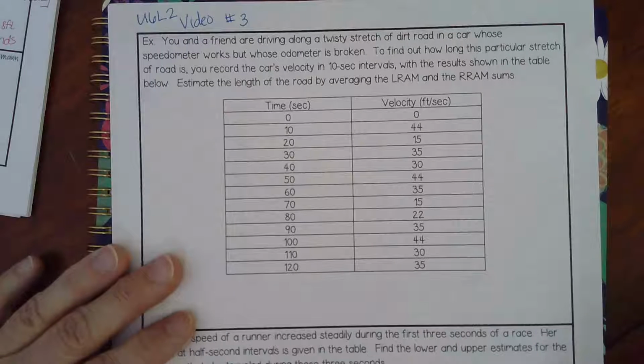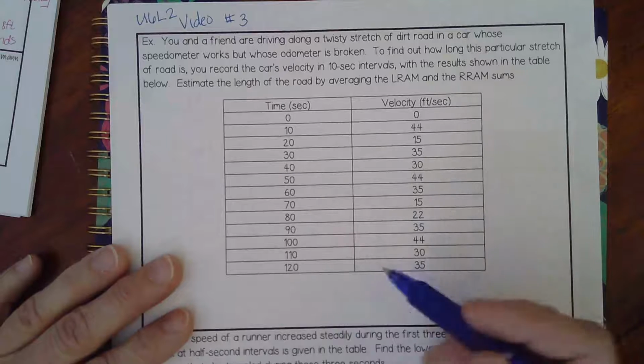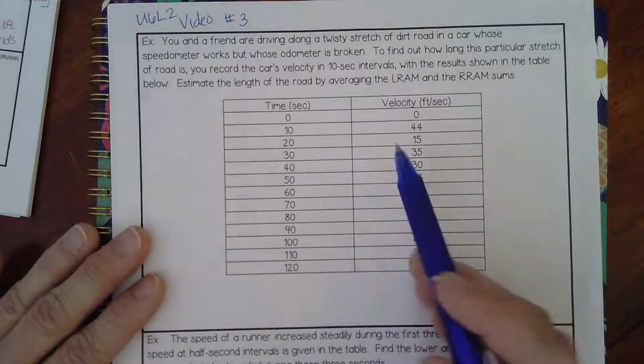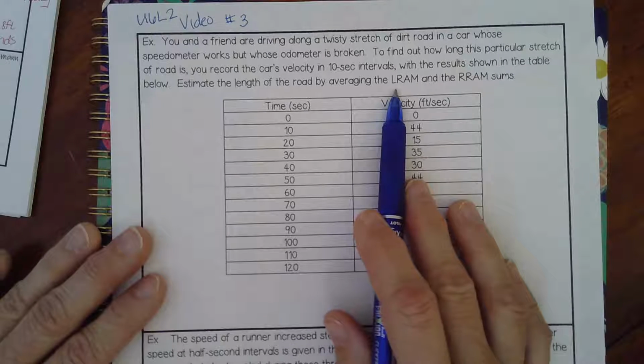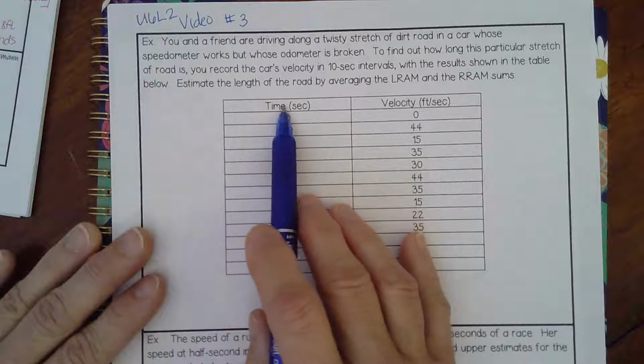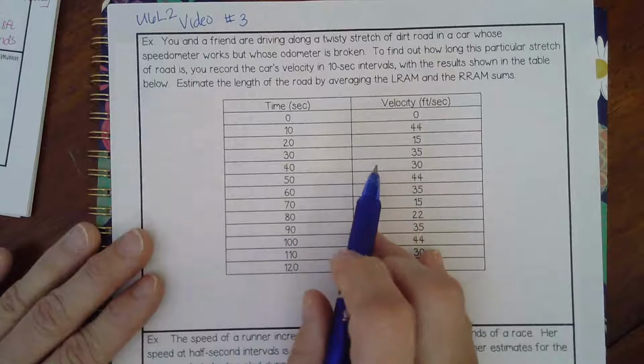If you want to get an idea of what the data looks like, you can, but it's really not necessary. When we want to find a value of area, because we're wanting to find the length of road, we've got everything we need right here in this table.